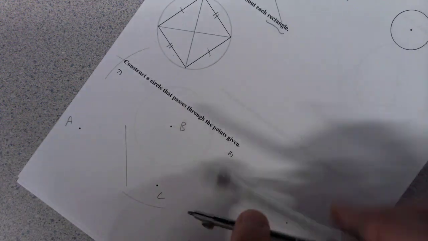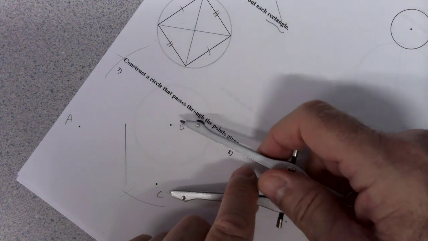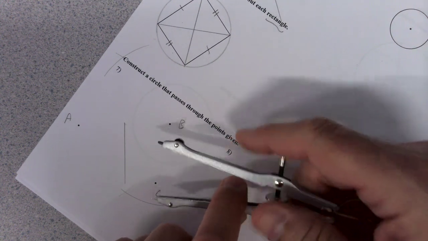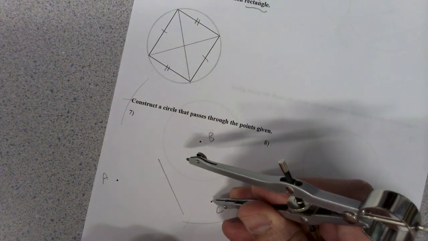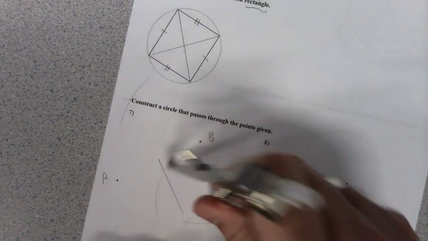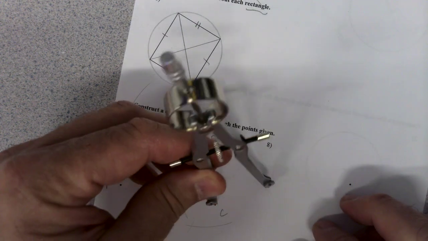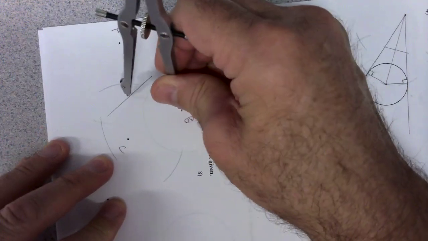And then I'm going to draw a perpendicular bisector of BC, which I'm going to shorten my compass a little bit for. I'm going to do the same thing for C and B. Make a mark above, and on the other side, then switch to B. Make a mark there and there.